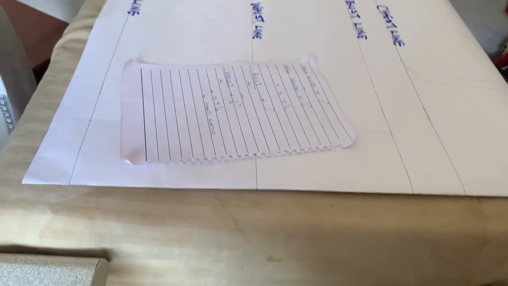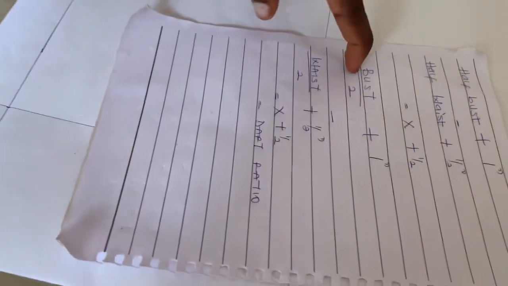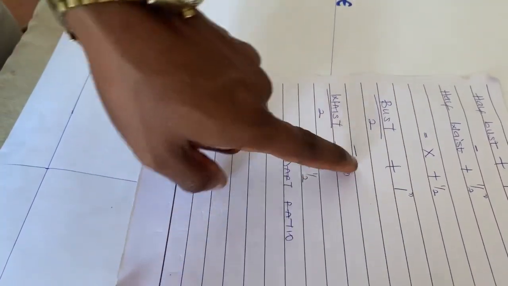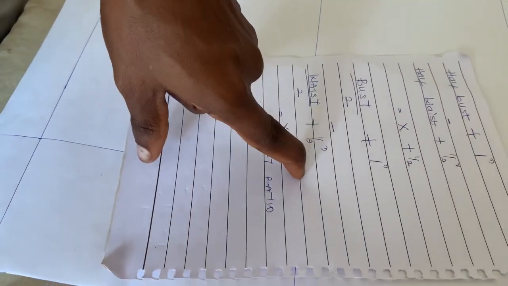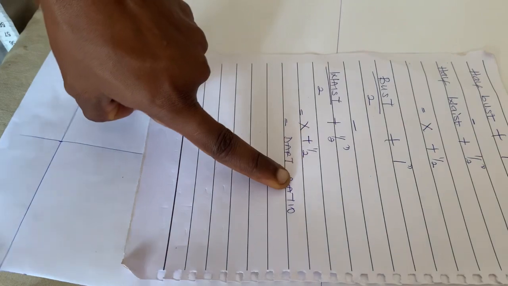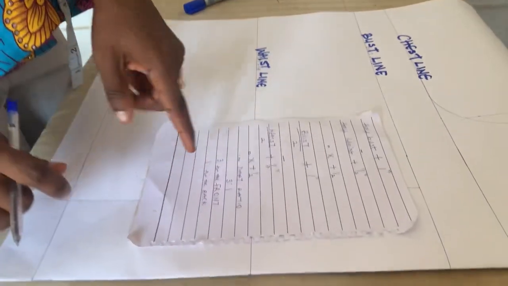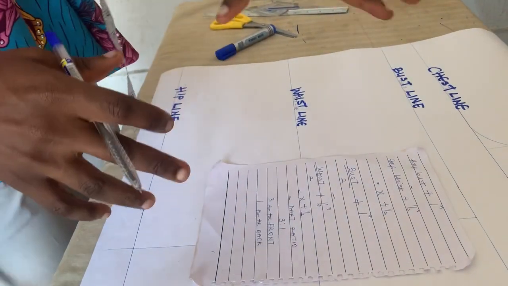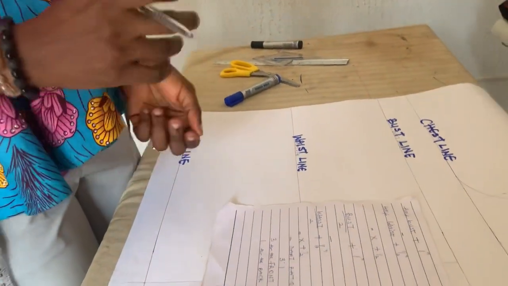So what I'm trying to say is: your bust measurement divided by 2, plus 1 inch, minus the waist measurement divided by 2 plus half an inch. Whatever you get, you're going to be adding half an inch to it. That gives you your dart ratio, which is 3:1. In subsequent videos, I'm going to be explaining this extensively on the dart manipulation.